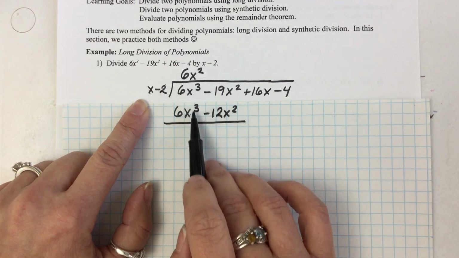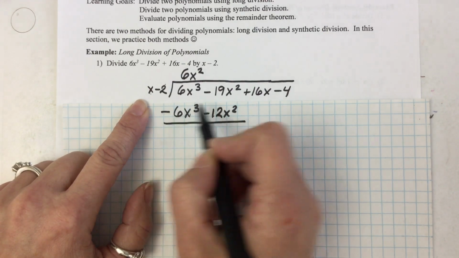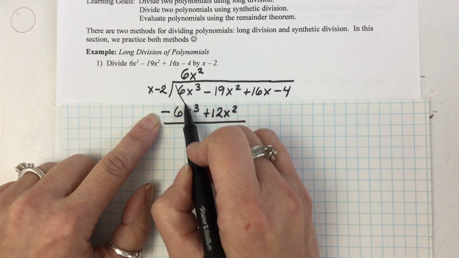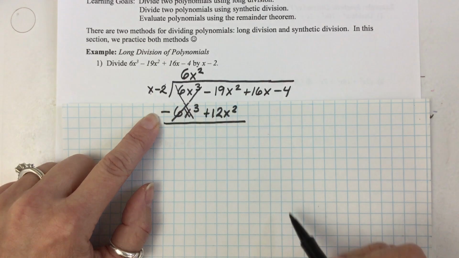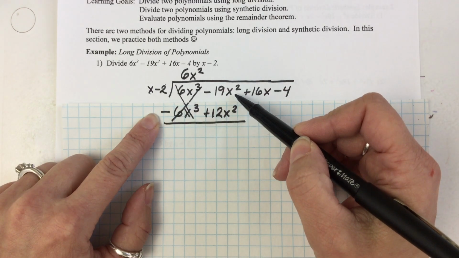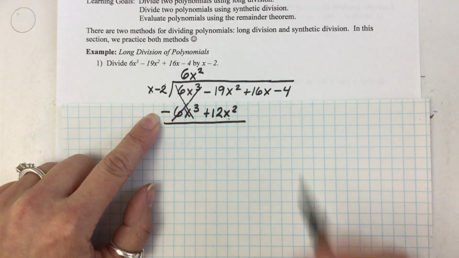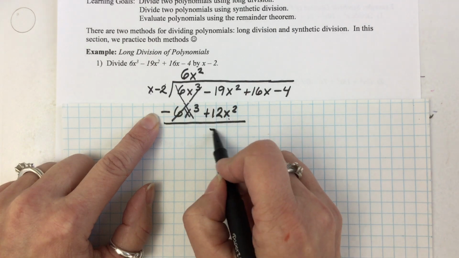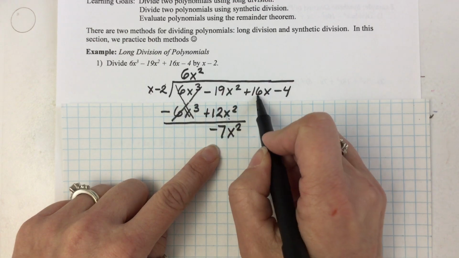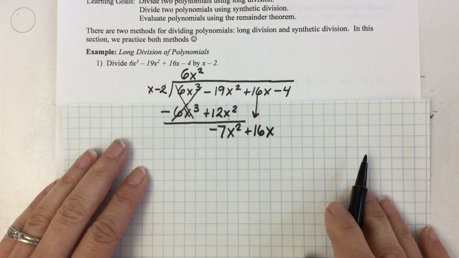Our goal is to always cancel the first term. Well, in order to cancel the first term, I need to change the signs of the whole second row. That way, this becomes a negative. Positive 6x cubed, negative 6x cubed cancels. If I combine these, negative 19x squared plus 12x squared is negative 7x squared. I have 2 terms on the outside, so you always need 2 terms that you're looking at. So I drop down the 16x.